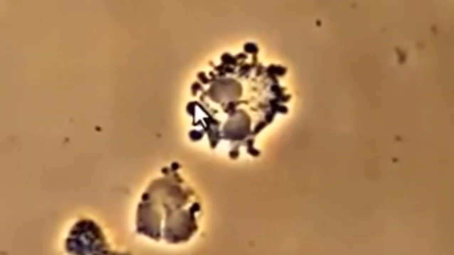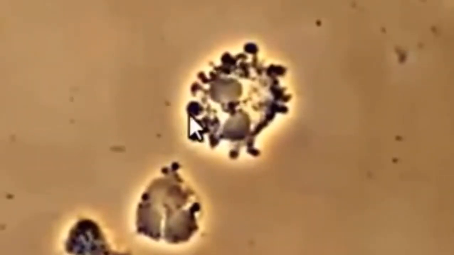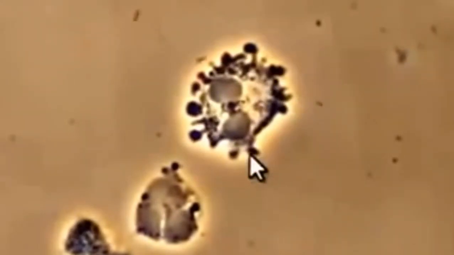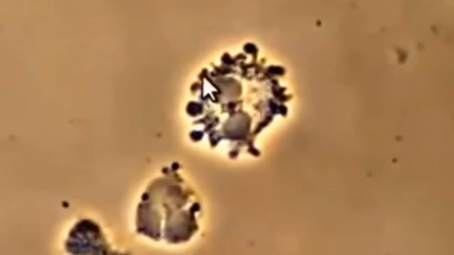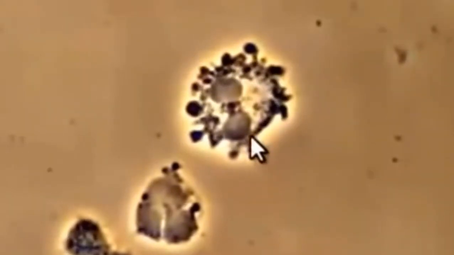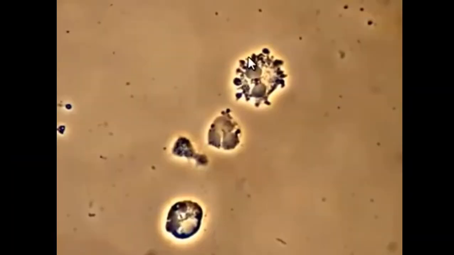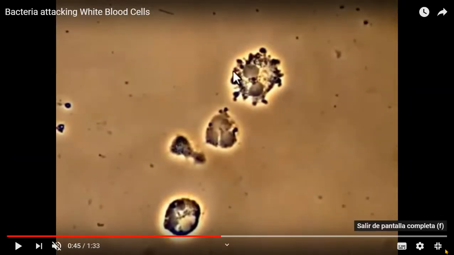Check how all the bacteria are around this poor white blood cell and it cannot move. The white blood cell can ingest and destroy one or two bacteria and then it can continue working more. But what happens when we have an excess of bacteria or viruses? There's no way, they cannot work anymore. Wow, terrible scene, the one that we are looking at here. Tremendous.